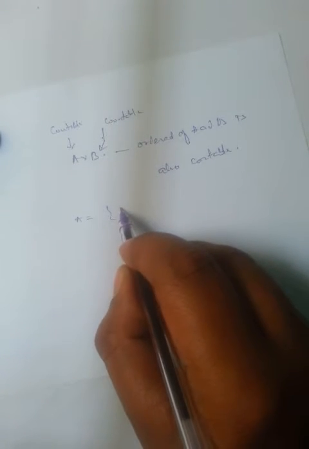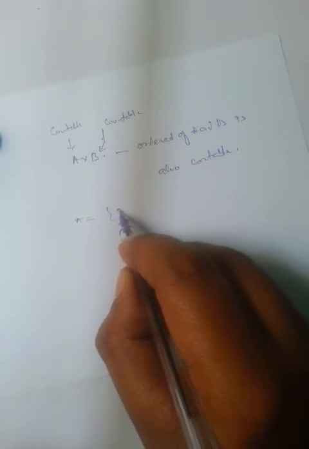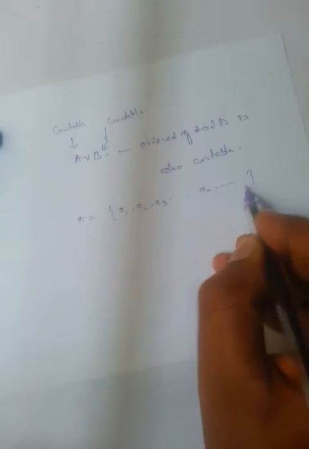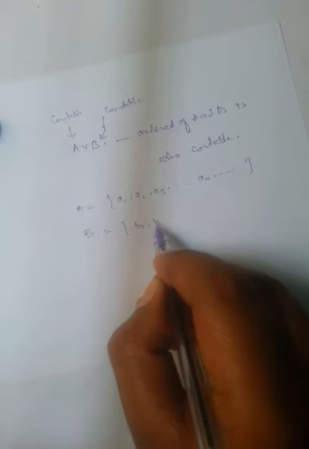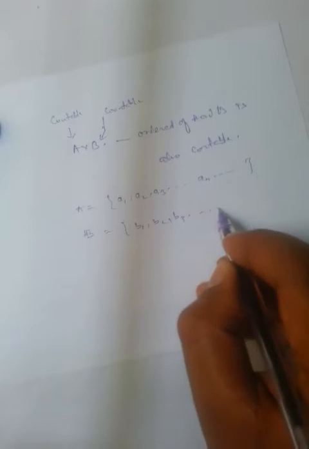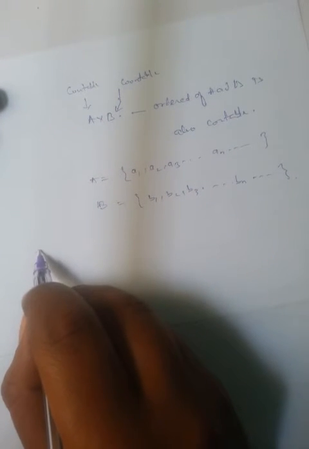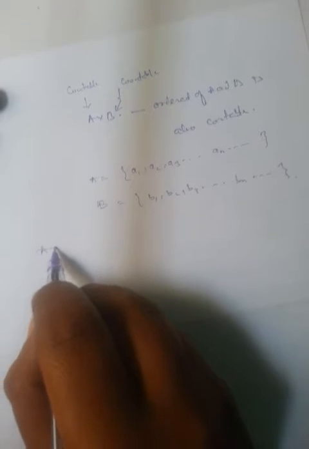A can be written in a sequence with distinct terms a1, a2, a3, ..., an, and it goes on, and B as b1, b2, b3, ..., bn, it goes on. And now we are creating an ordered pair set, that is A cross B.